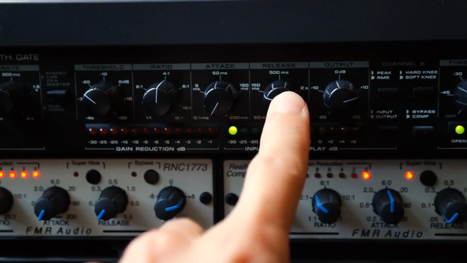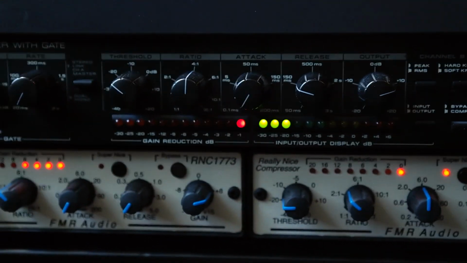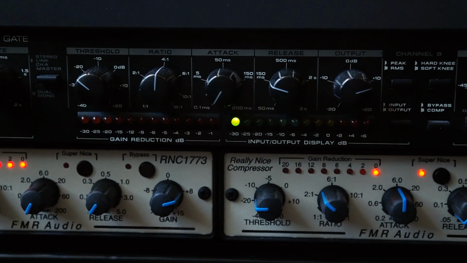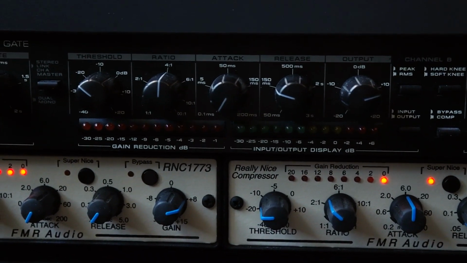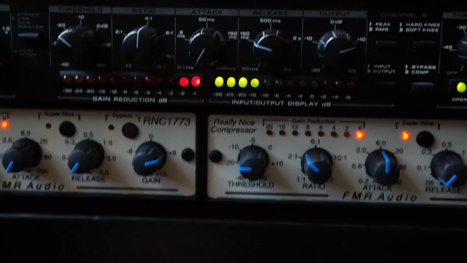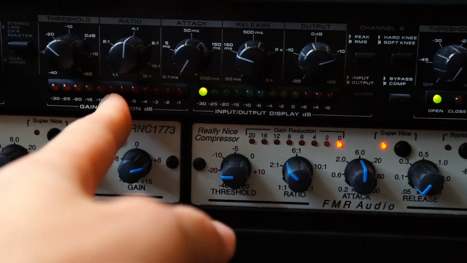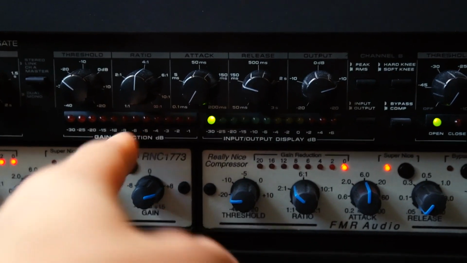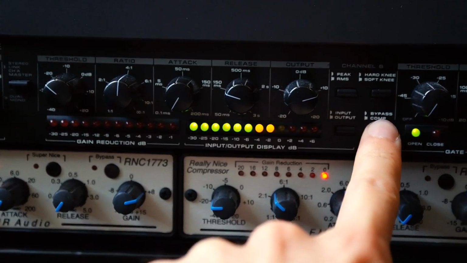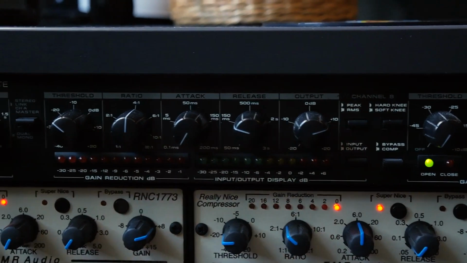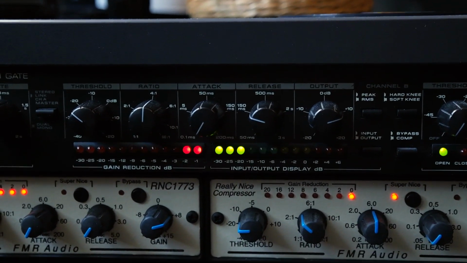It really depends on the source. For example, on bass heavy sounds like bass itself or kick drum, you might want to use a little bit of a slower release so that it doesn't distort. And as you can see, slamming pretty hard, -12 dB of gain reduction here. So without, and, okay.